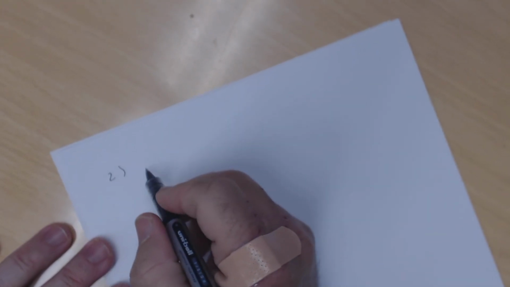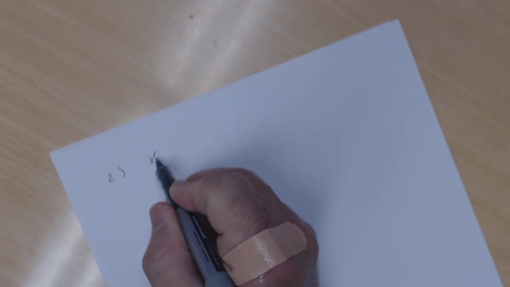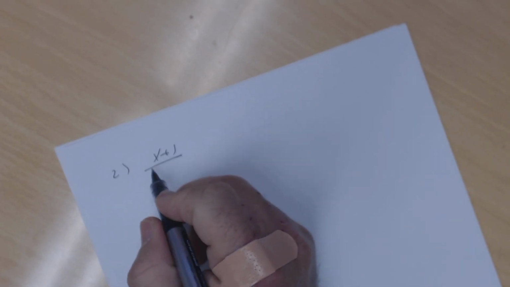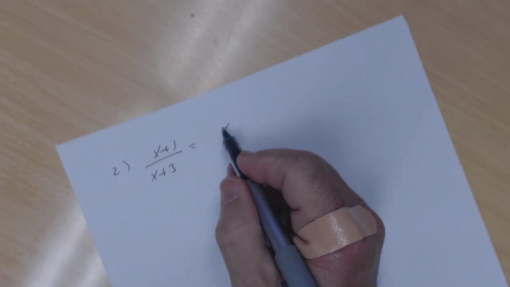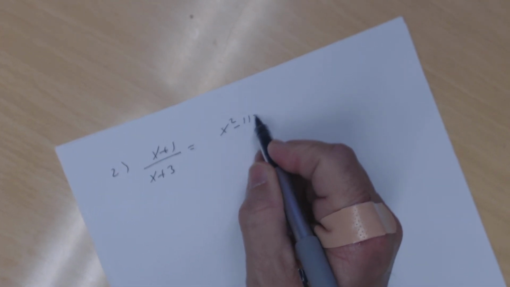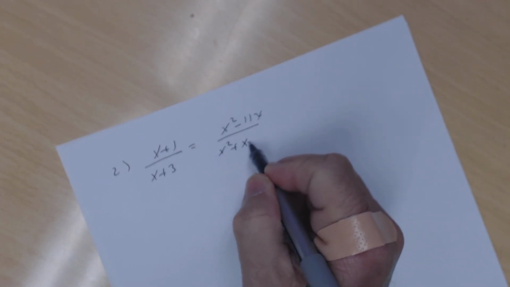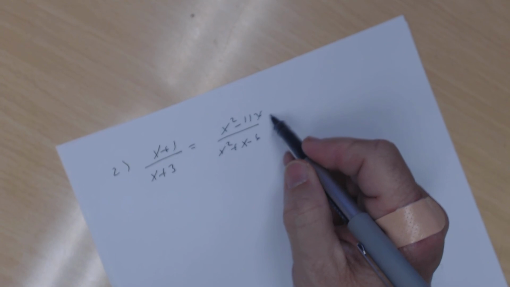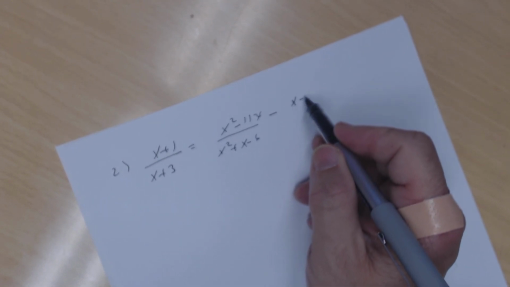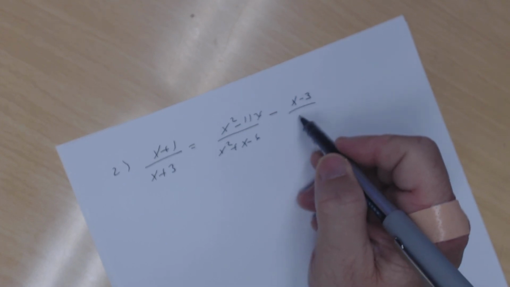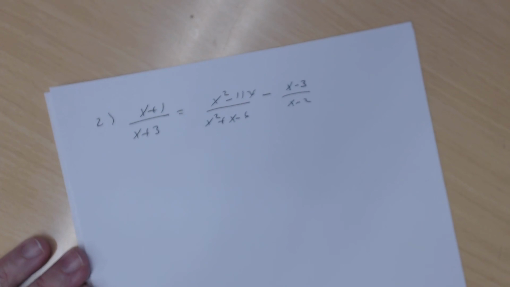All right, number 2. Let's suppose we had (x + 1) divided by (x + 3) equals (x² - 11x) divided by (x² + x - 6) minus, in parentheses, (-x - 3) as the numerator, and the denominator is (x - 2). Alright, so that's what we have.